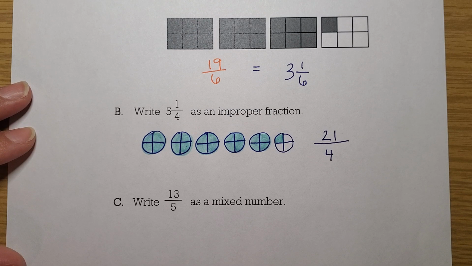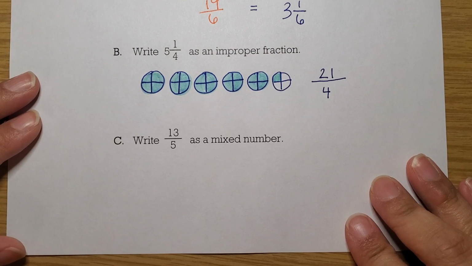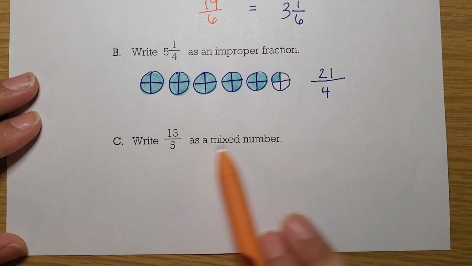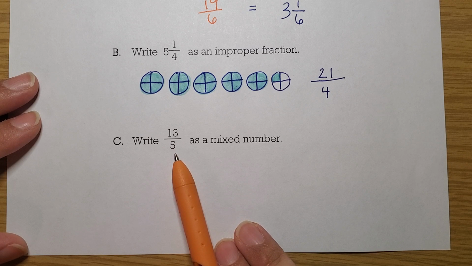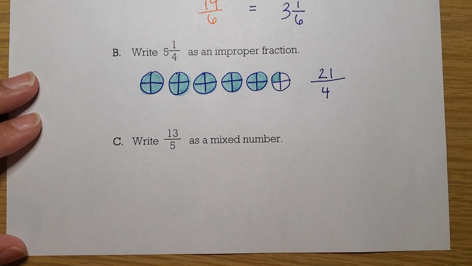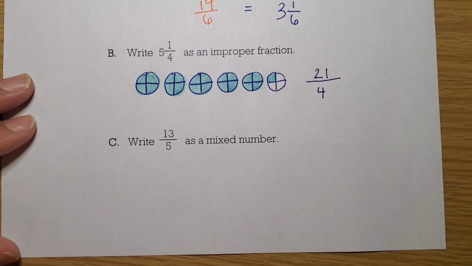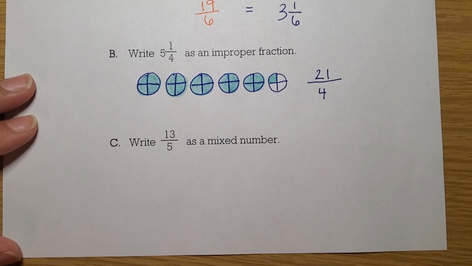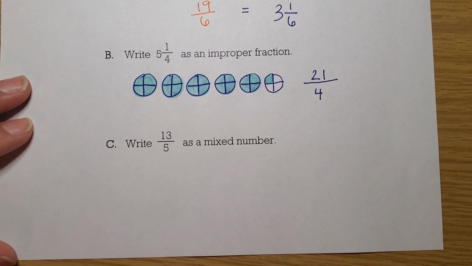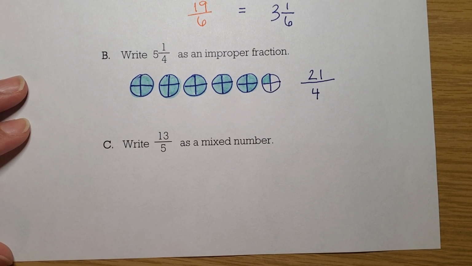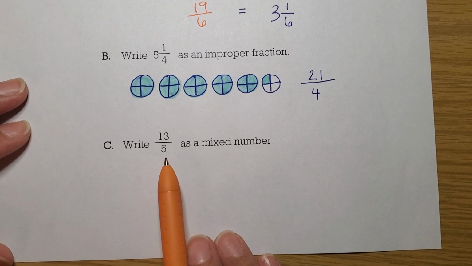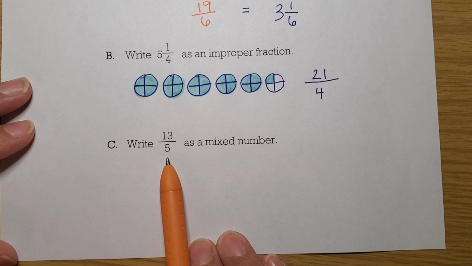All right, for this next one, we're basically doing the same thing, but in the opposite direction. We're going to write out the improper fraction, draw it out, and then convert it into a mixed number. Now, one of the downsides to starting with an improper fraction is I don't know how many whole pizzas I need to have. I just know that each of them is broken up into 5 pieces.